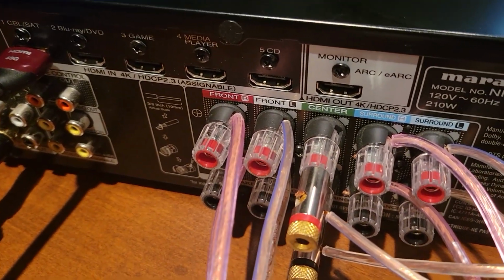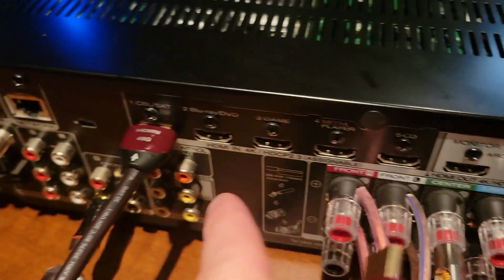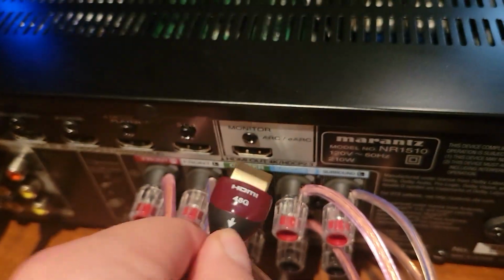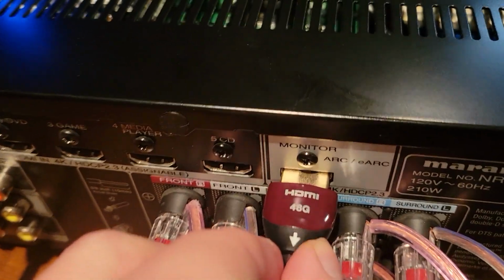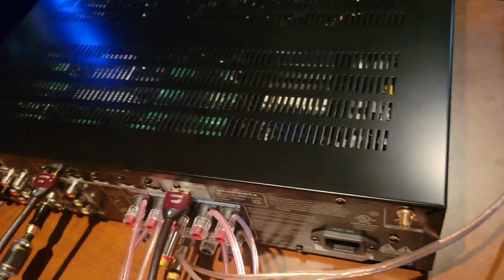Okay, so now I'm going to hook up my receiver output to my monitor. This is my HDMI out. These are all HDMI ins. So now I'm going to hook up my monitor output. So it's going to send the signal from the receiver, which is coming from the GPU, out of the monitor and into my TV.